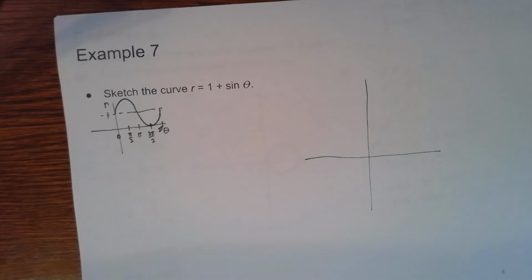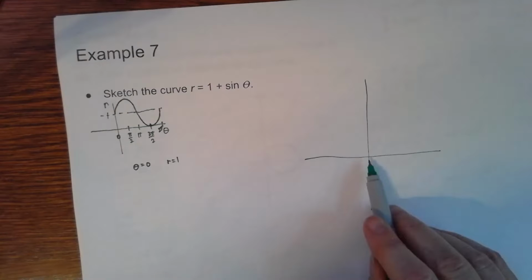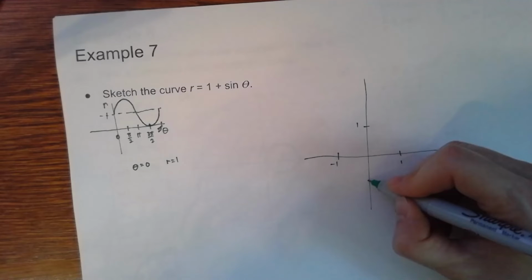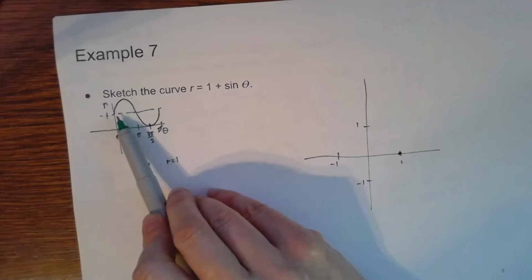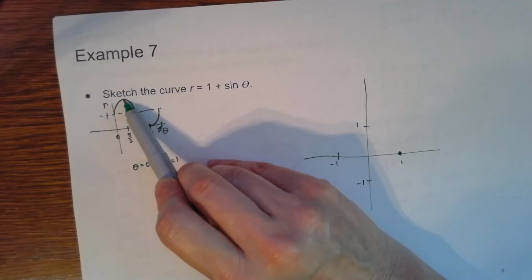What we see here is at 0 degrees our r value is 1. So at 0 degrees, it's at 1. As we go from 0 to pi over 2, the r value is increasing from 1 to 2.